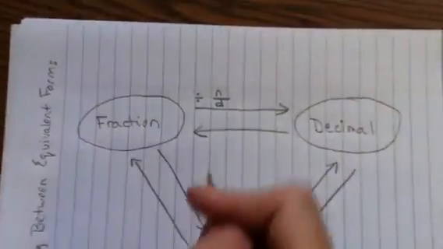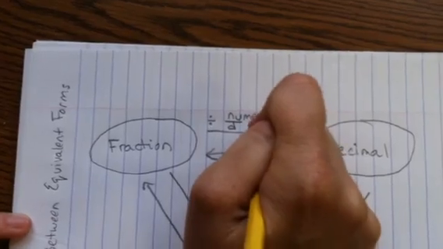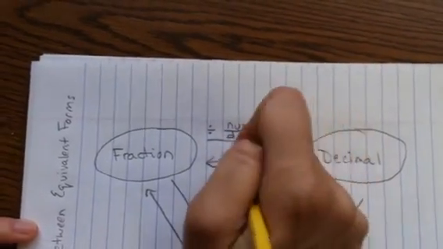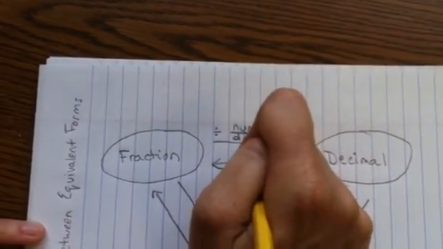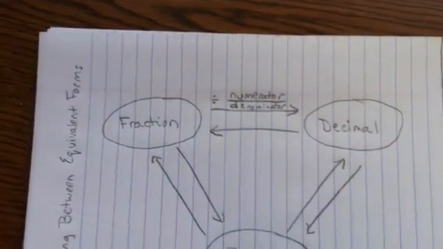And hopefully we can remember. Let's go ahead and write that out since this is the first time. Numerator, I'm going to put it over the denominator. And don't worry about the spelling so much. We'll worry about that later.